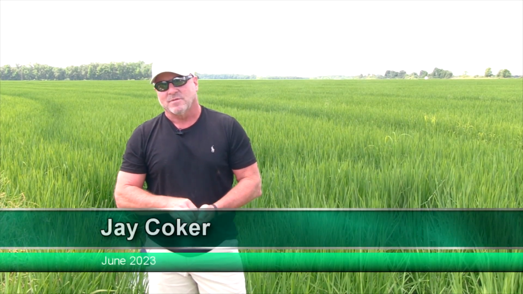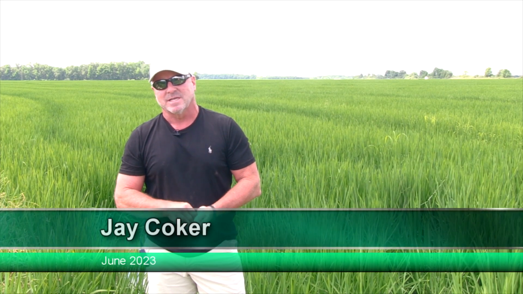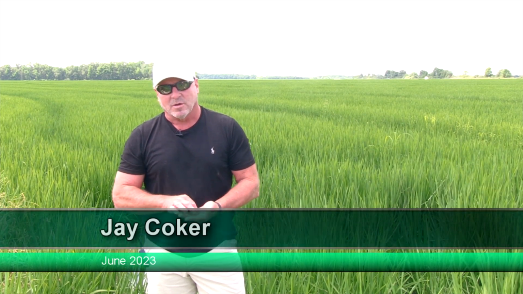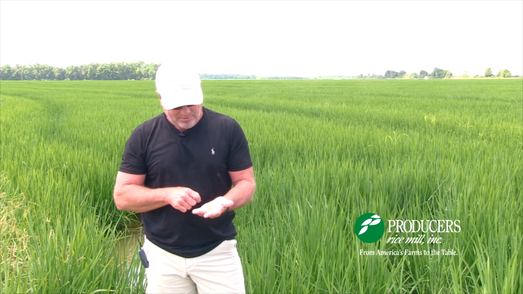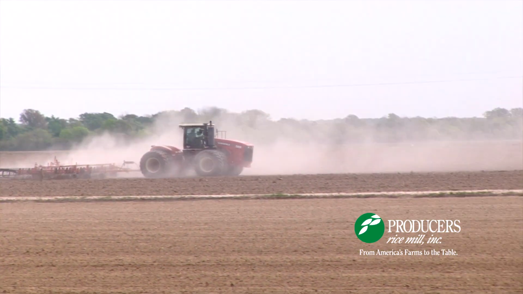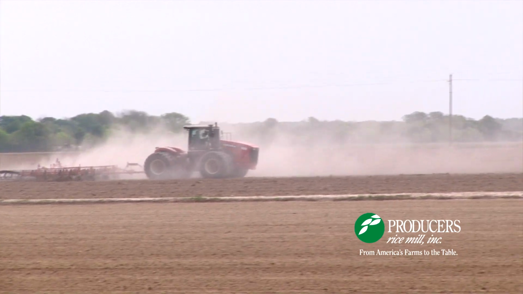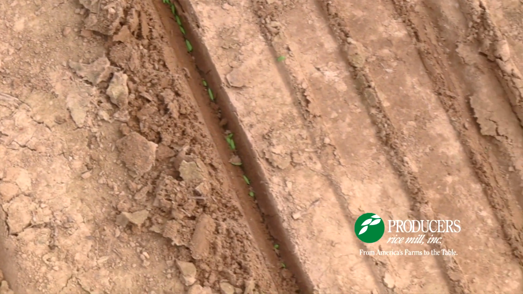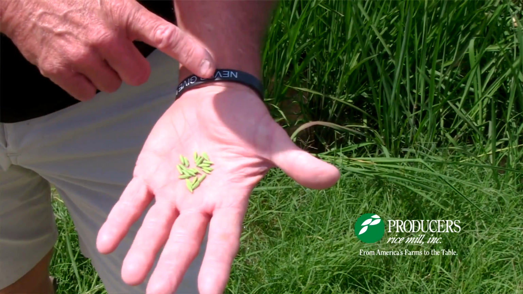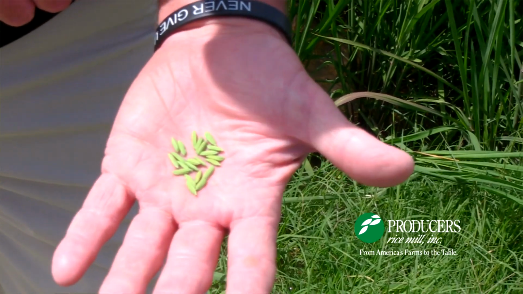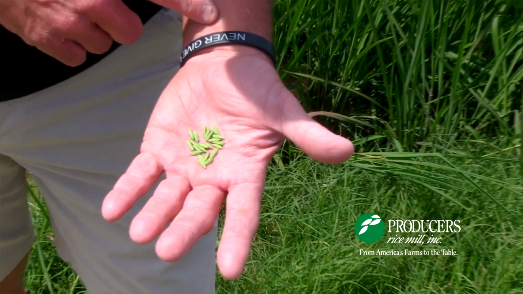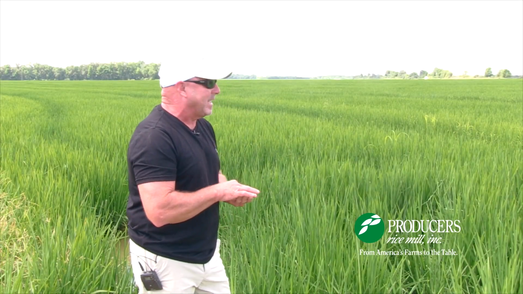As we've done in the past, we'd like to bring you what we refer to as our mid-season crop report. It's hard to believe that just maybe 2 months ago, mid-April, we were shooting video and showing you the planting progress and the equipment and the seeds and things. So here's what we started with. This was seed rice that we planted back in mid-April, first week of April. And here we are 2 months later, and you see how the crop's developed where it is.